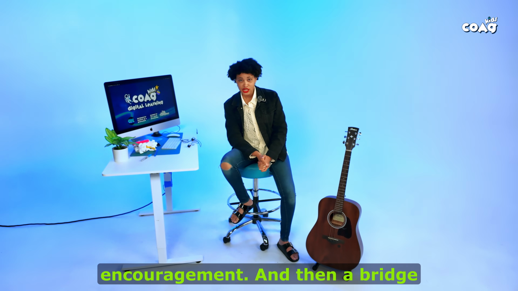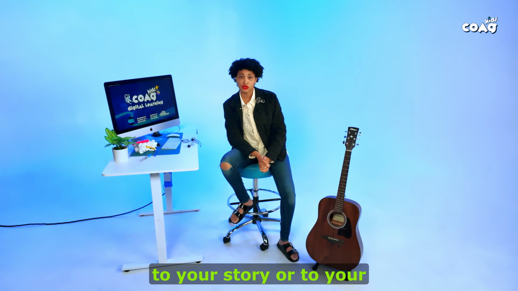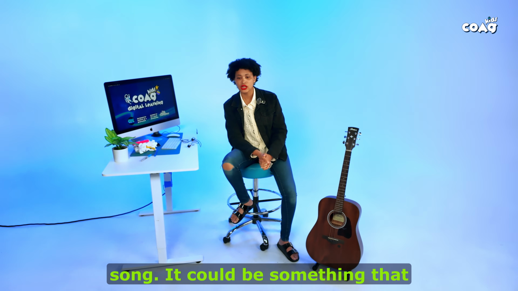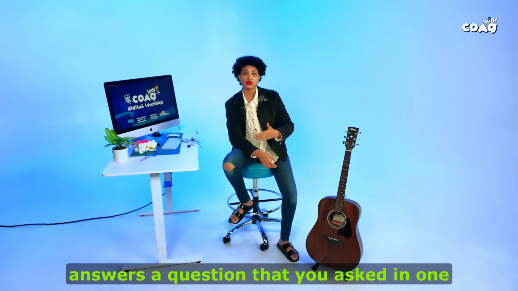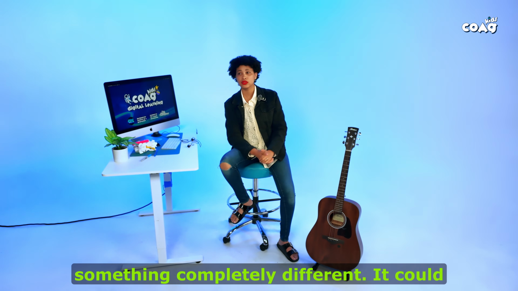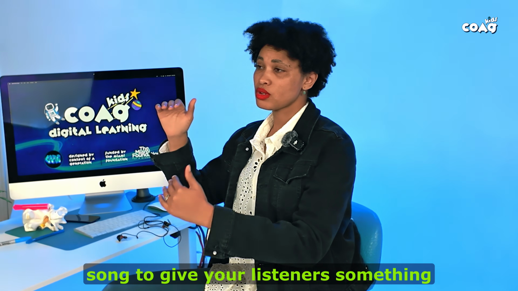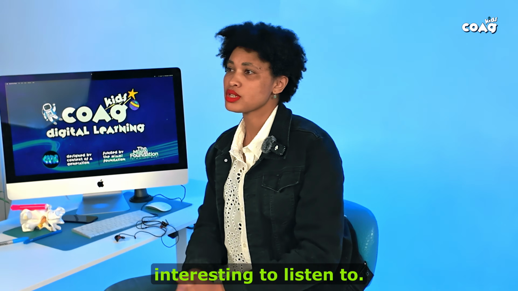And then a bridge is something that adds more information to your story or to your song. It could be something that answers a question that you asked in one of your choruses or in one of your verses, or it could be something completely different. It could be something that breaks up the structure of your song to give your listeners something interesting to listen to.